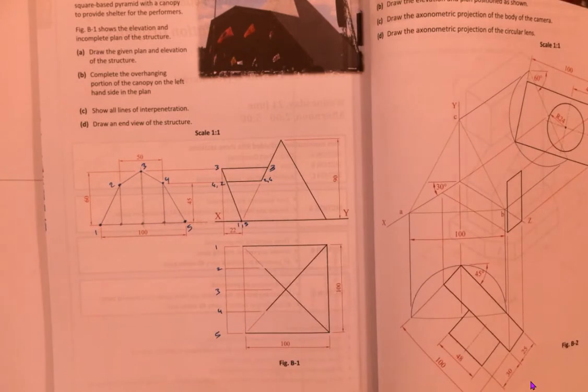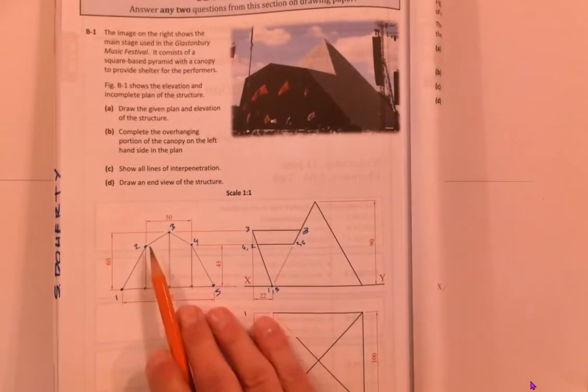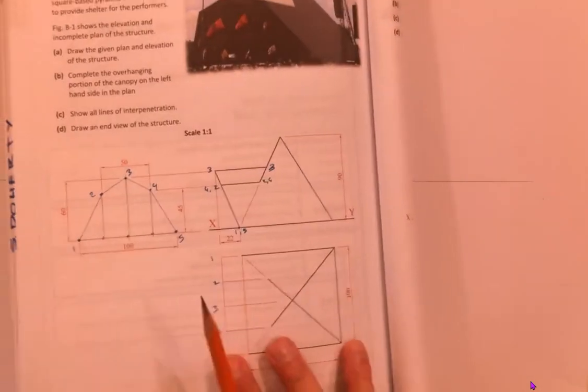And that is going to give me my canopy and the points of interpenetration in plan. So I labelled them up as I had them on the drawing there, like I had set up here and here. So I've got them labelled from the drawing here. I'll come along and put them in.